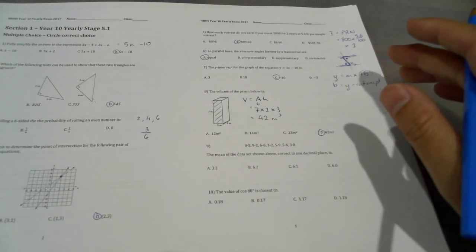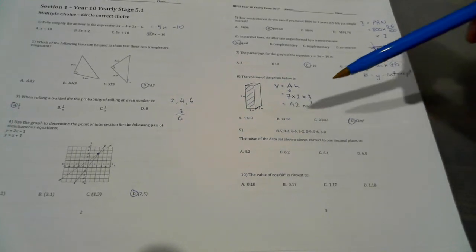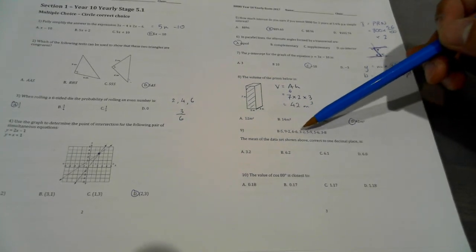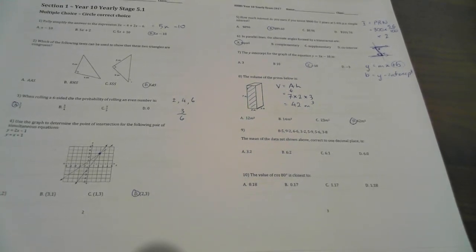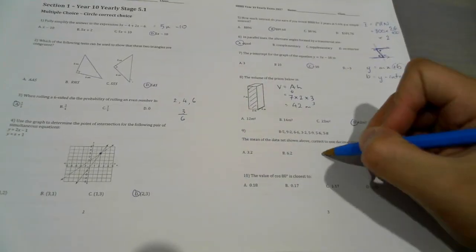The mean shown above, that's just average. So put it into your calculator. What I'm doing is adding, plus 3.2, plus 5.9, plus 5.6, plus 3.8. And I've got to divide it by, so I got 42.8, I've got to divide that by 1, 2, 3, 7. So I get 6.11. It wants one decimal place. That's what I got. So it should be this one.